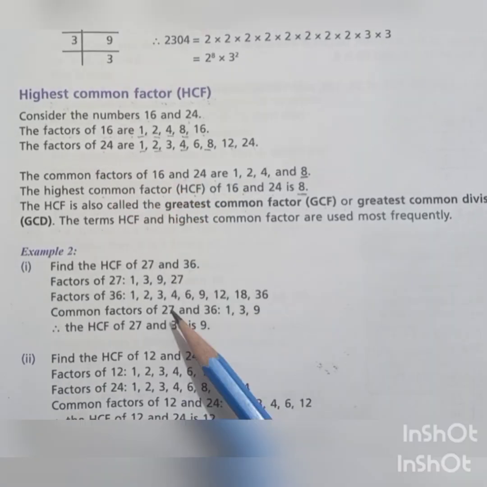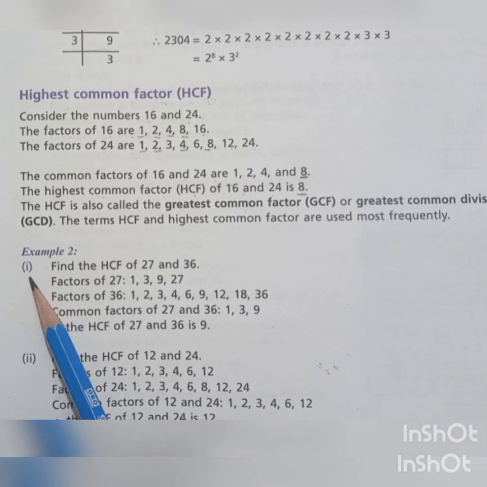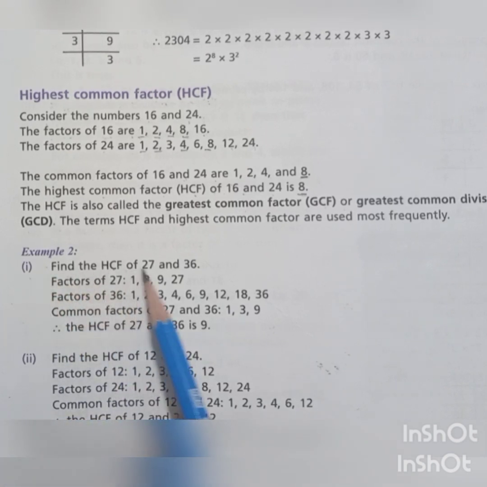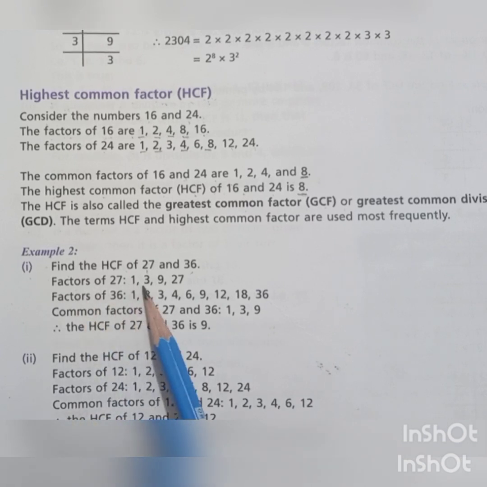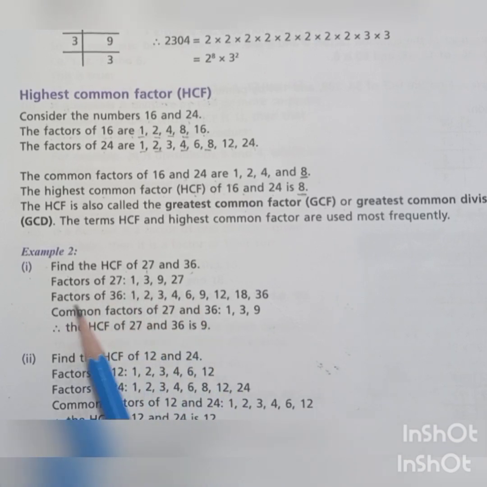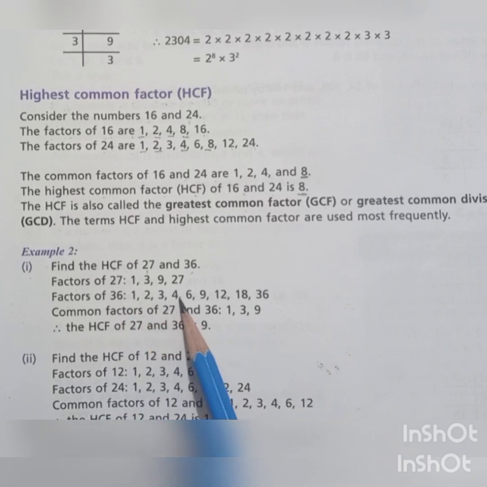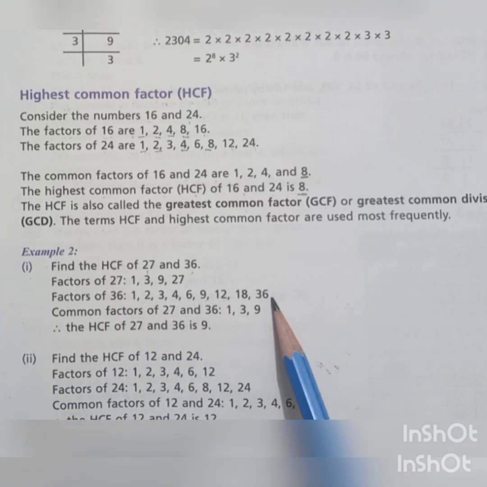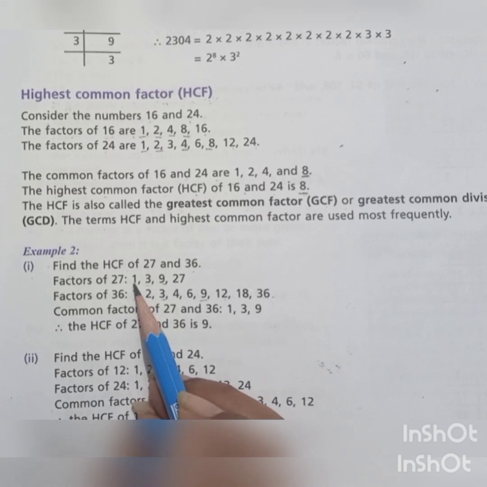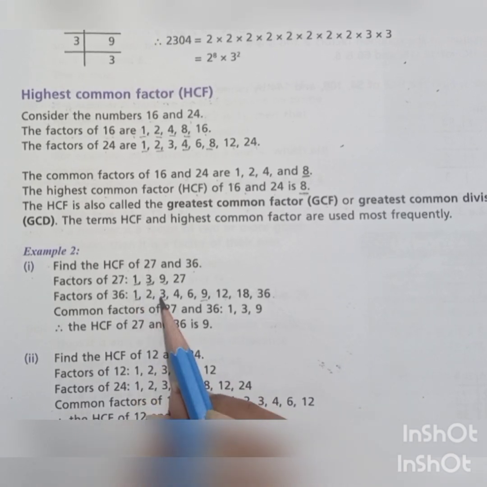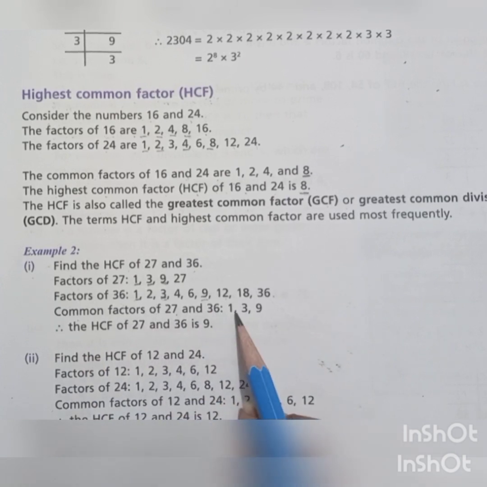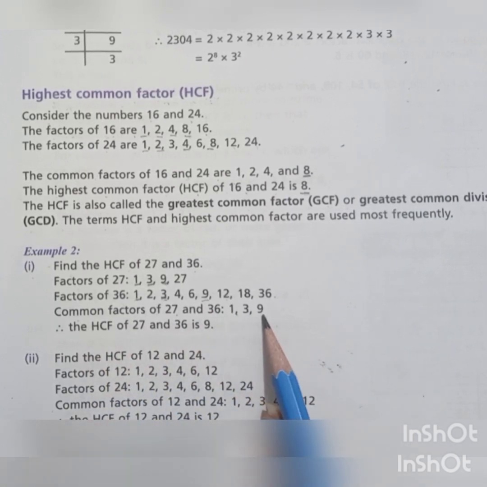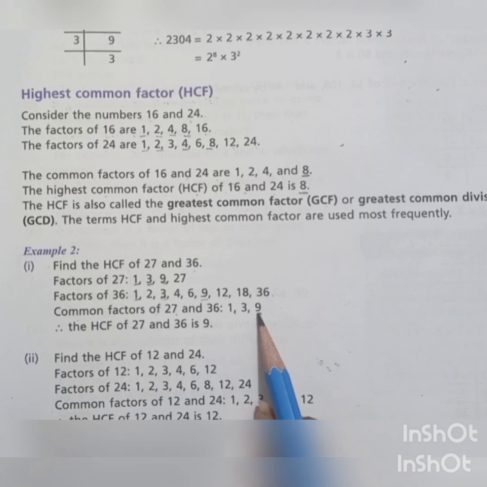Let's see an example number 2, and part number 1 is find the HCF of 27 and 36. The factors of 27 are 1, 3, 9, 27, and the factors of 36 are 1, 2, 3, 4, 6, 9, 12, 18, and 36. Students, we can see that the number 1 is common, number 3 is common, and number 9 is common. So the common factors of 27 and 36 are 1, 3, and 9. Now, in order to see the highest common factor, see the greatest number in the common factors, that is 9.